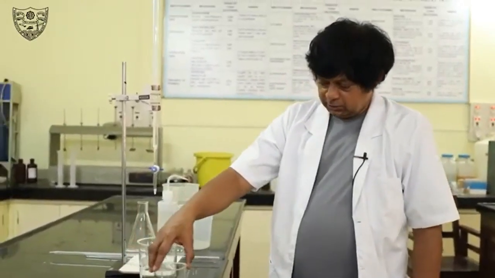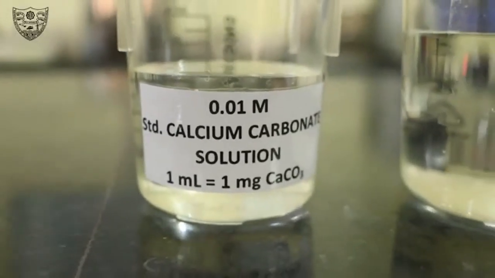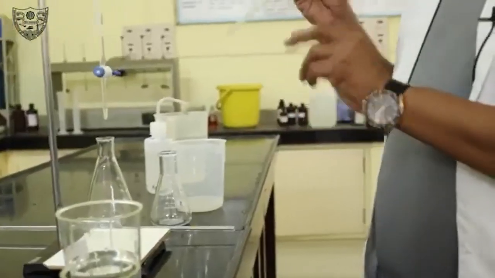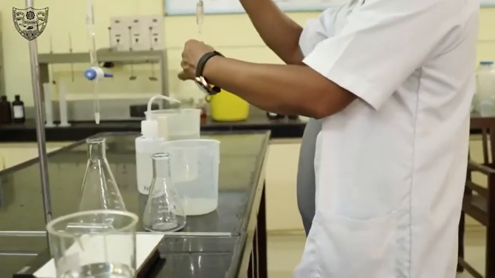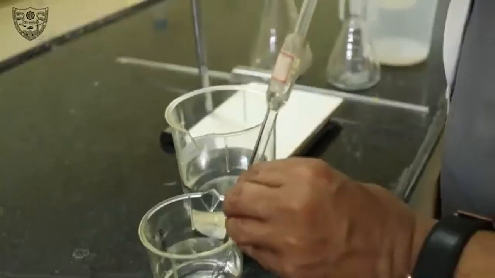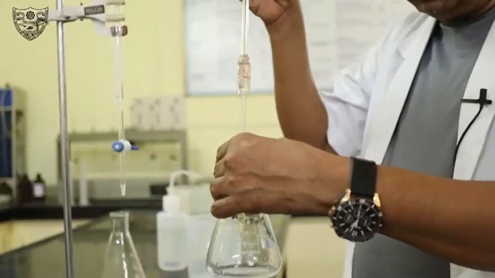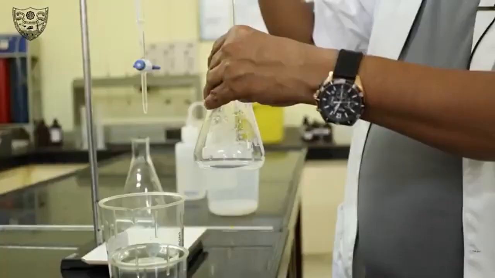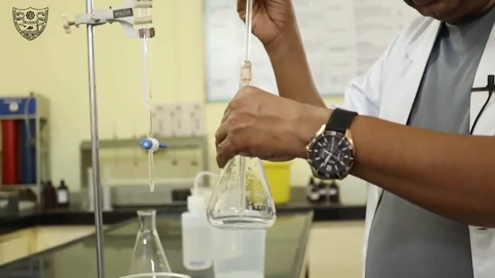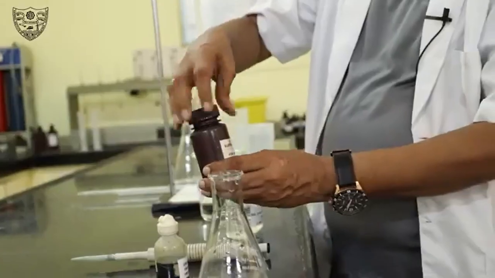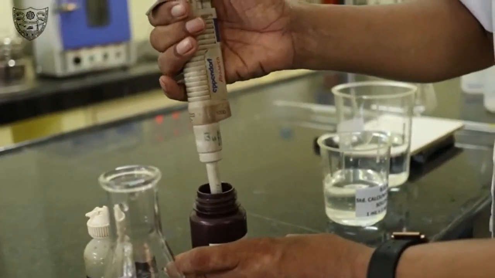Standardization of EDTA is done using primary standard 0.01 molar calcium carbonate solution. Rinse the 10 ml volumetric pipette with calcium carbonate solution. Fill up to the mark. Drain into a 250 ml conical flask. Touch the tip to the conical flask to drain leftover calcium carbonate solution. Add 1 ml of ammonia buffer solution to raise the pH to 10.